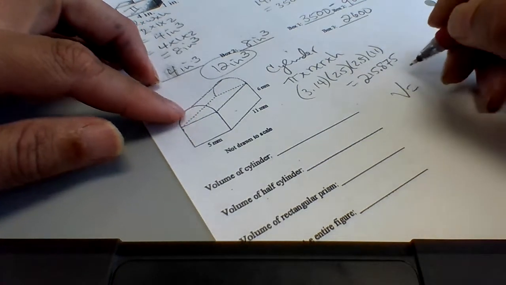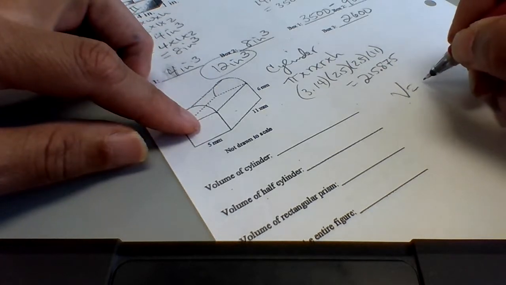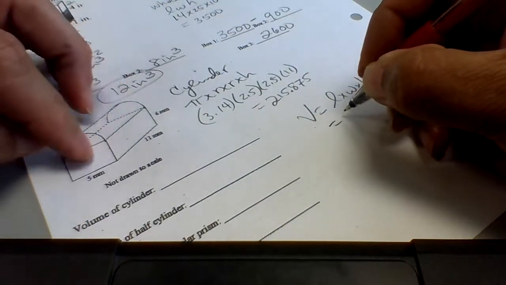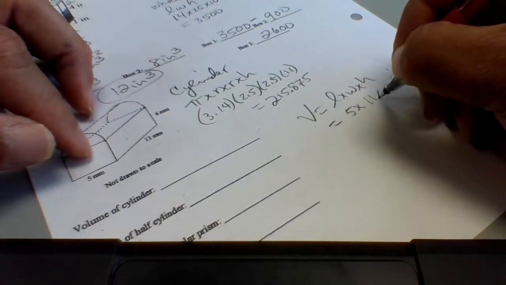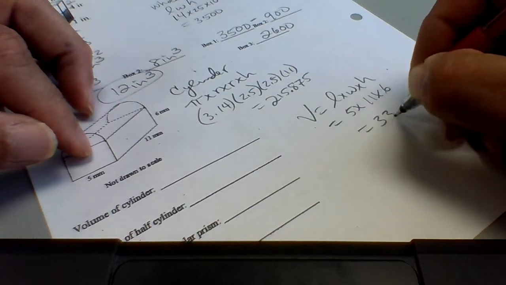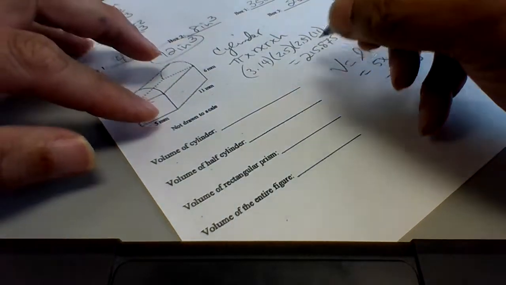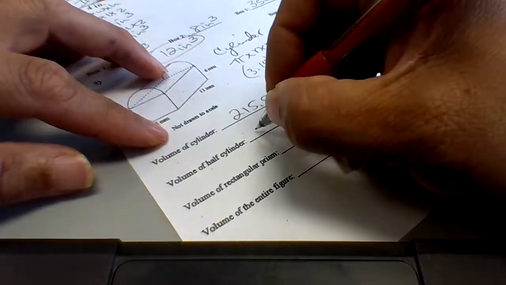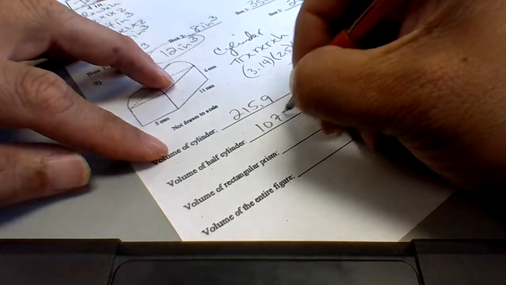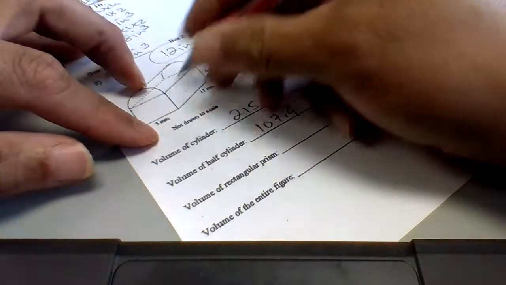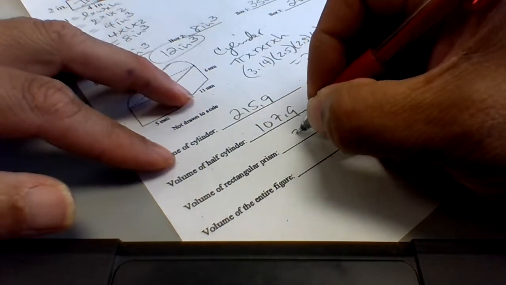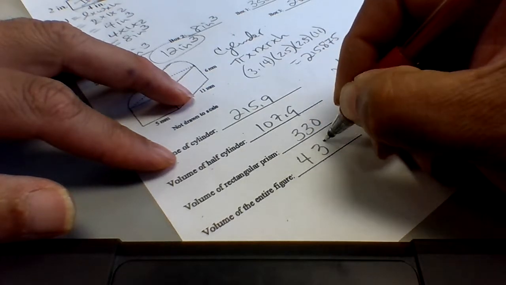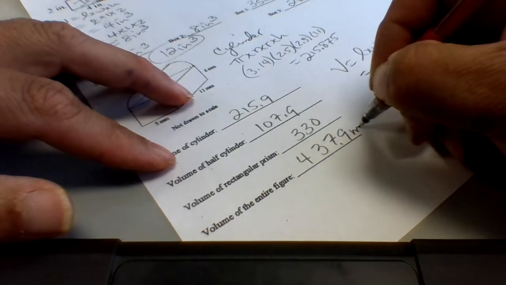And then the volume of the box is going to be length times width times height. So that's going to be 5 times 11 times 6, which is 330. So the volume of the cylinder is 215.9. The volume of the half cylinder then is 107.9, because you got to cut it in half. The rectangle is 330, and so the entire shape is 437.9 millimeters cubed.